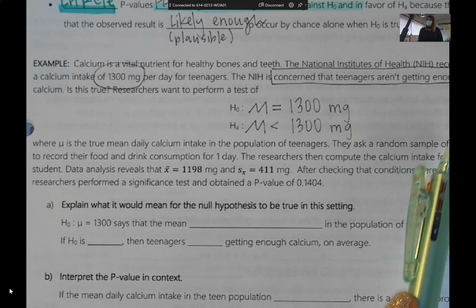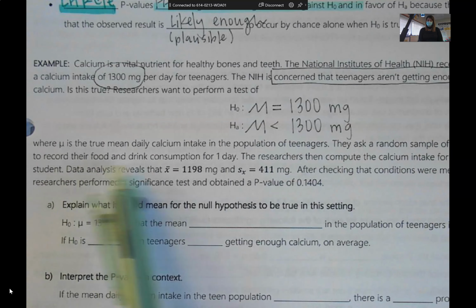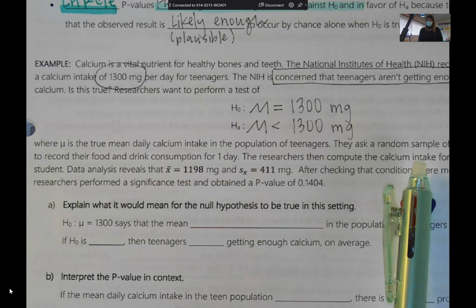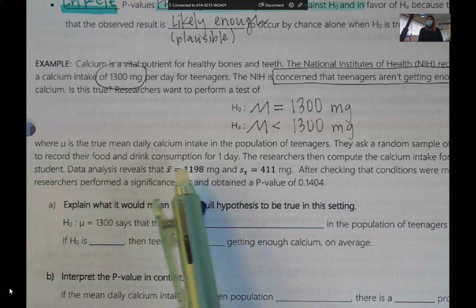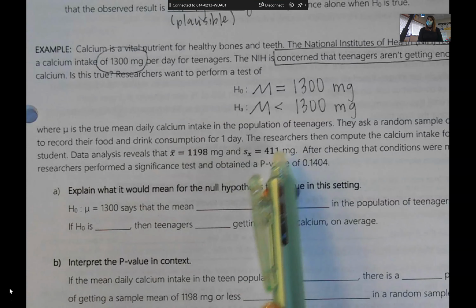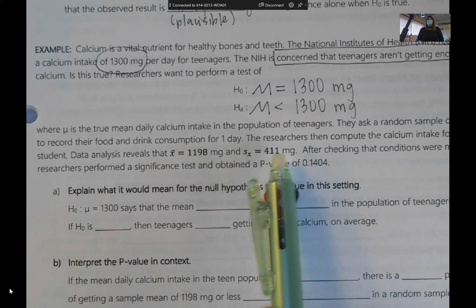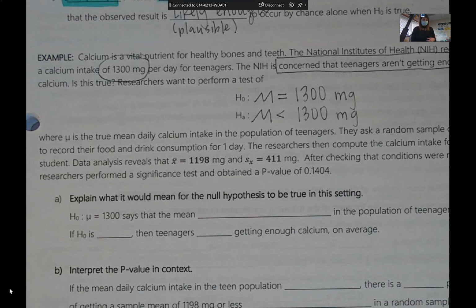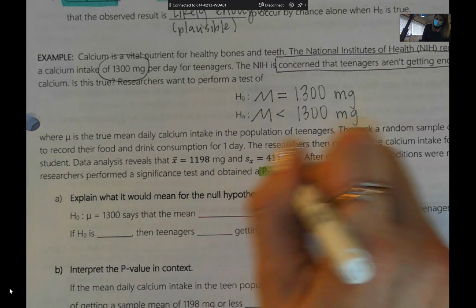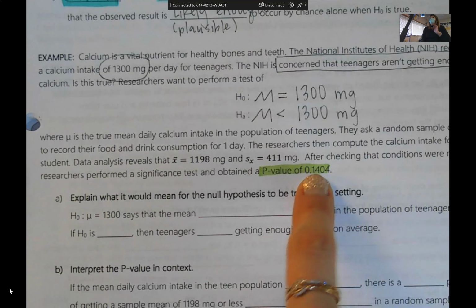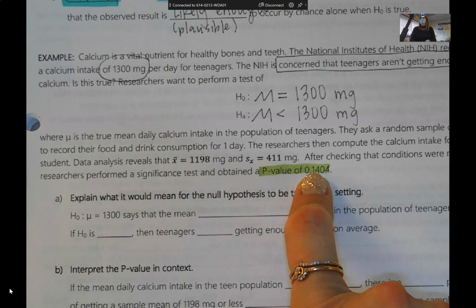They ask a random sample of 20 teens to record their food and drink consumption for 1 day. The researchers then compute the calcium intake for each student and get an average intake of 1,198 milligrams and a standard deviation of 411. We haven't learned how to do this yet, but they run a hypothesis test and get a p-value of 14.04%. So our p-value is 0.1404.